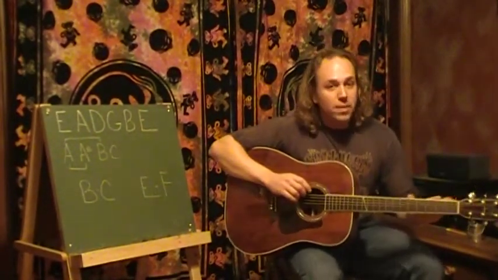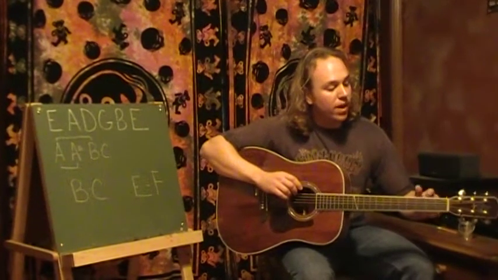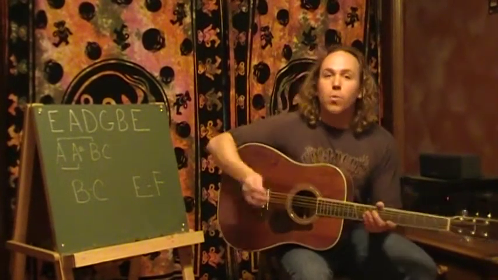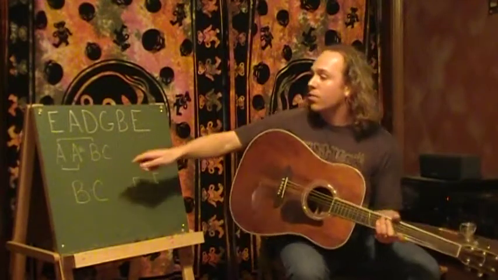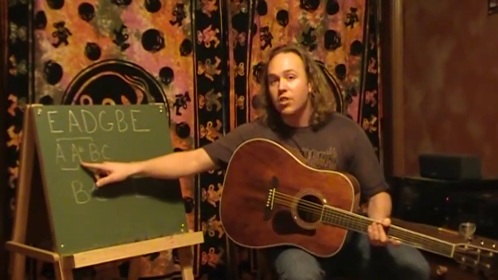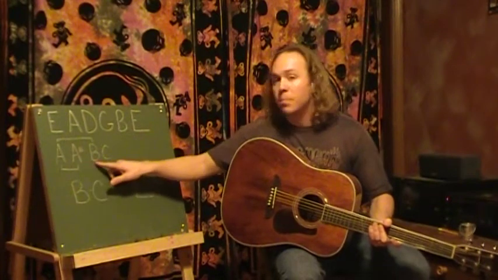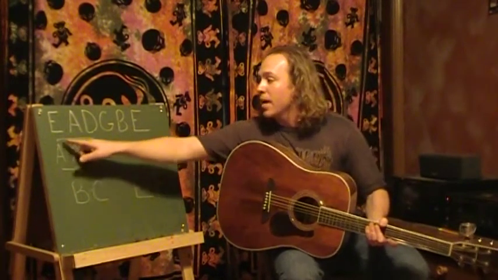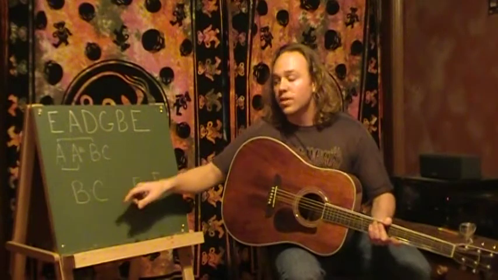Now we're going to talk a little bit about the fretboard here. The fretboard is divided up into half steps. Now what are half and whole steps, you might ask? Well, I've written that down here. Half step goes from A to A sharp, and then from A sharp to B would be another half step. From A to B is considered a whole step.